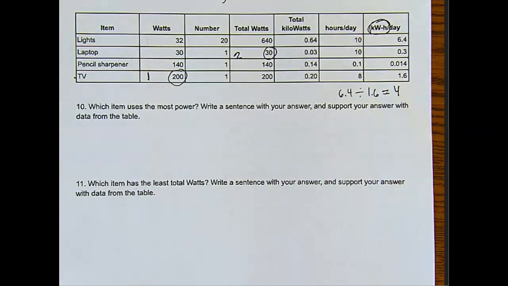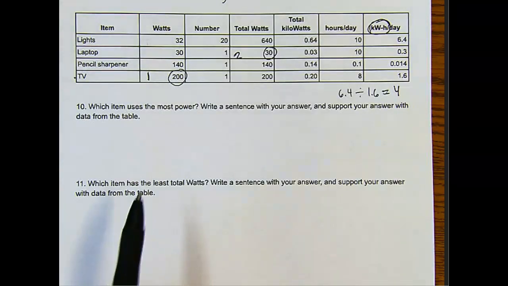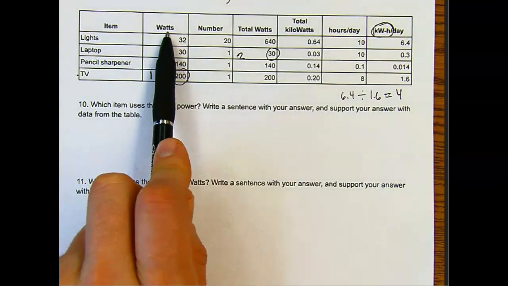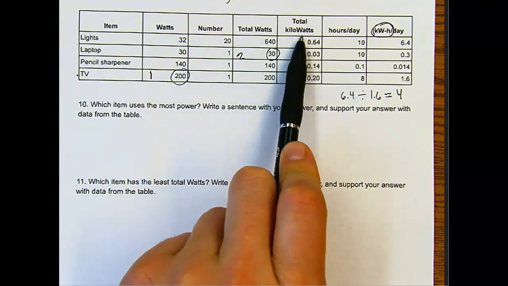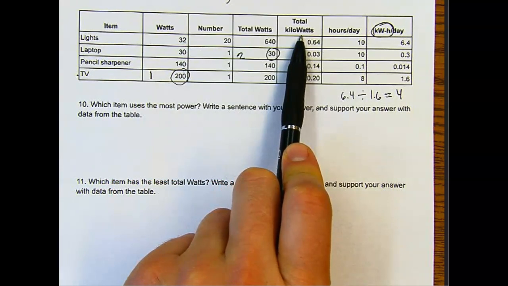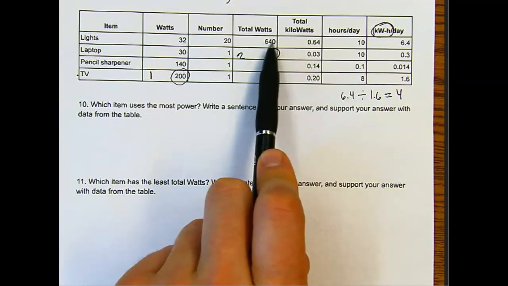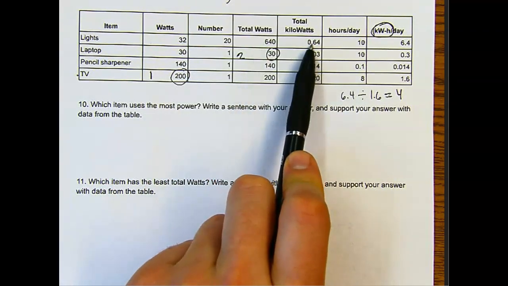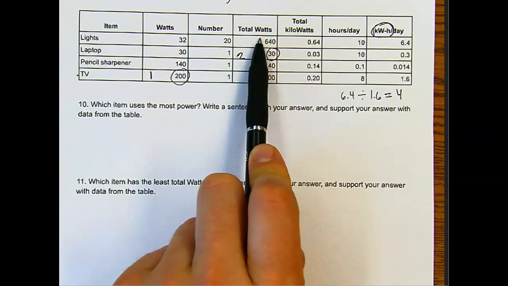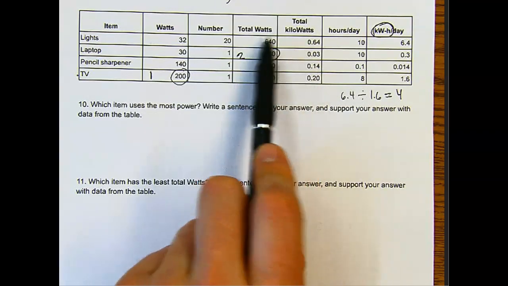All right, so this video is kind of getting a little bit long here. I don't want to take too much of your time, but I do want to give you some examples of how to solve these problems. And I do want to emphasize the importance of understanding your units. So watts, all right, kilowatts. Kilowatts just means 1,000 watts. And we can convert this by dividing by 1,000. You can take your kilowatts and multiply it by 1,000 to get watts. So you can convert from one to another.